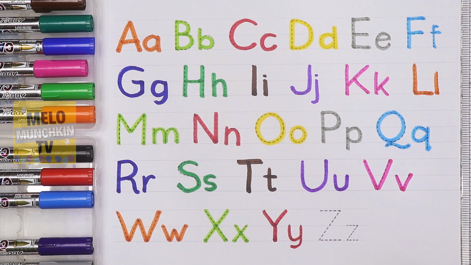Yellow color. Z, capital Z. Z for zebra. Z, small z. Z for zebra. So hence we have completed our alphabets both in capital and small letters.